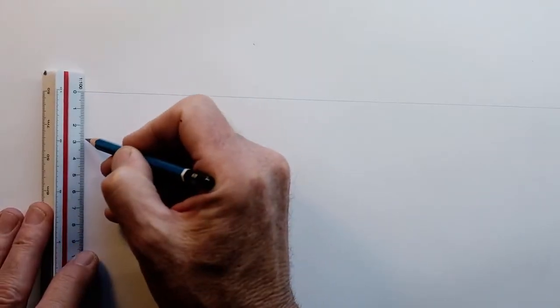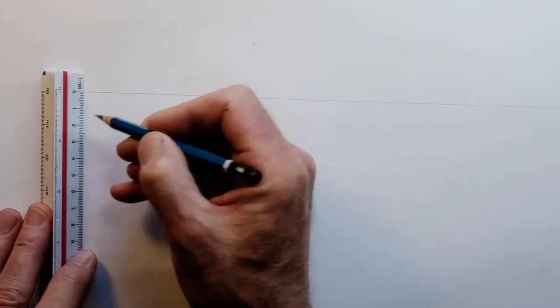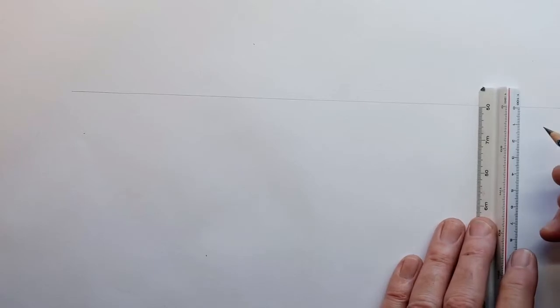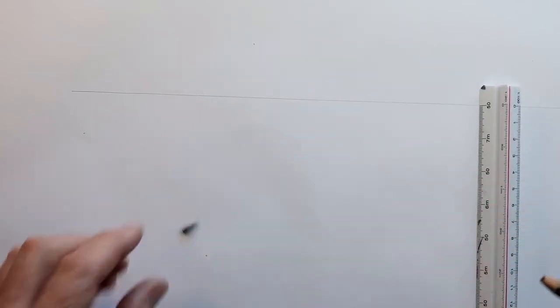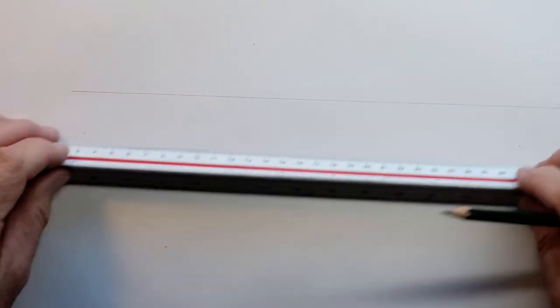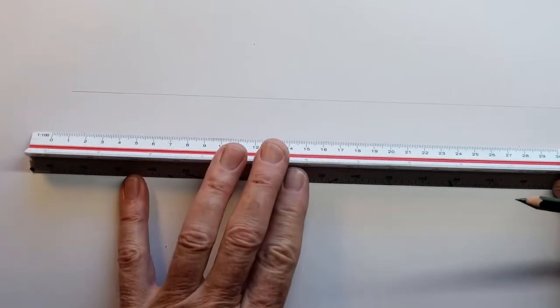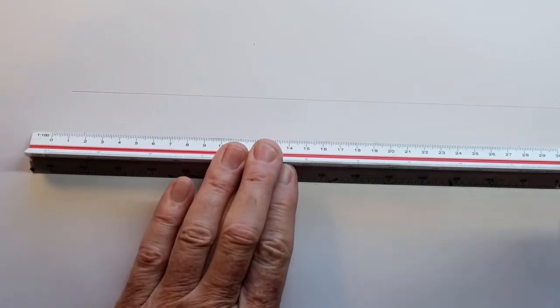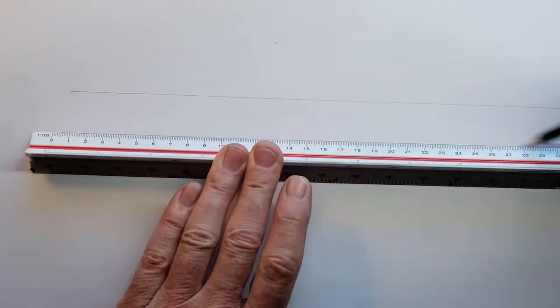Just measure maybe, actually I'll make it 25 millimeters square. Now this one's broken, look at that. That's fun, isn't it? Okay, so about 25. That will do. I'd like them to be neat boxes, but it doesn't have to be perfect.